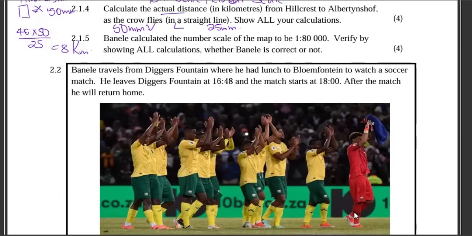Take note of that question there. Is it correct or not? So you can say invalid, not correct, it's incorrect. You know, all those answers that can be there.